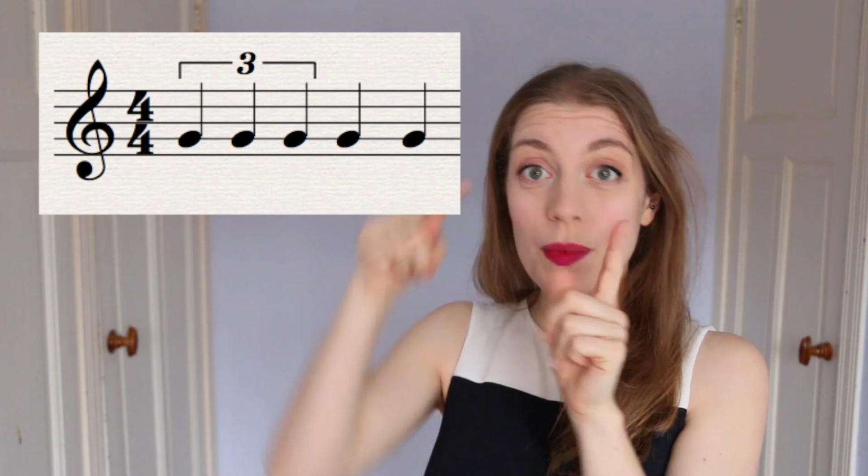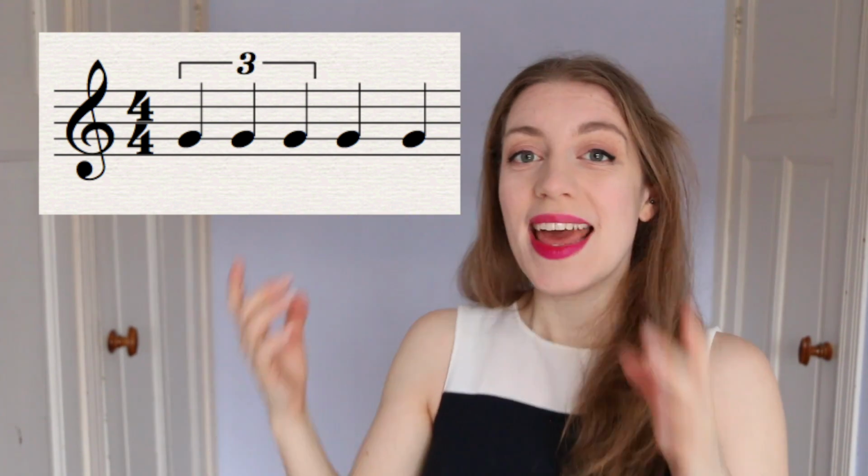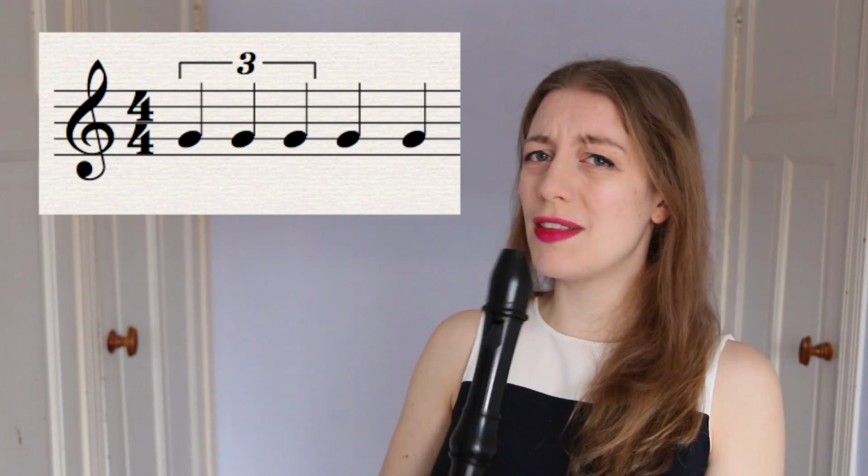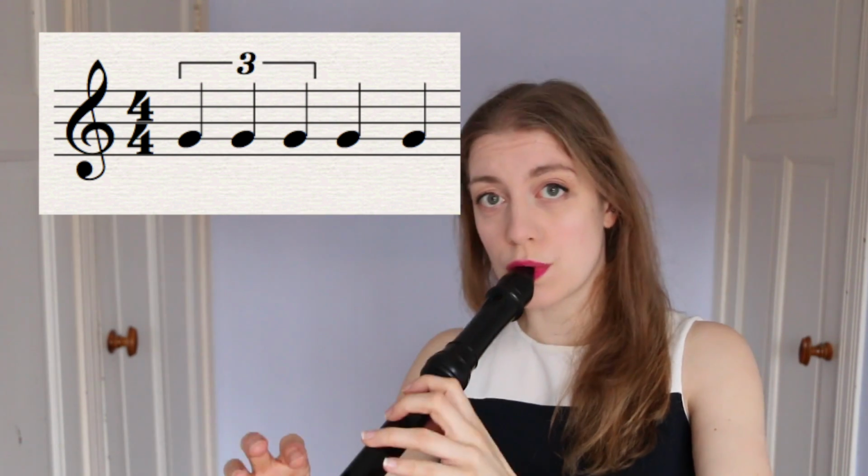Gonna get a little bit complex here. These 3 notes with a bracket and a 3 above is called a triplet. It means that those 3 notes are squeezed into the time it would take to play 2. So it sounds like this. At this point, I'll say that you can actually, in theory, put any number in that bracket and create really complex rhythms in that way, but that's something for another video.